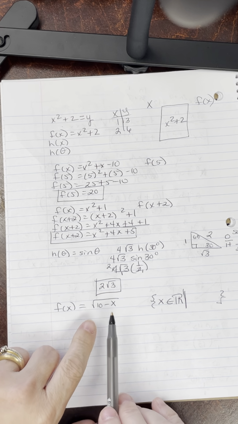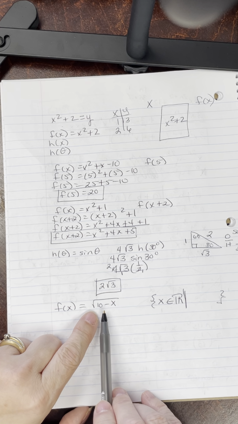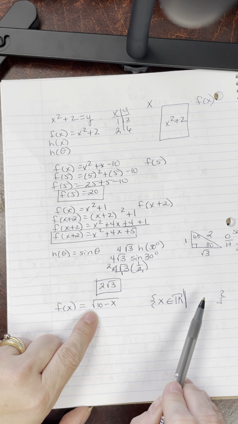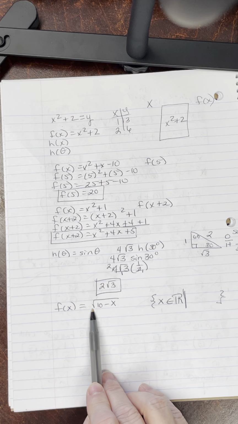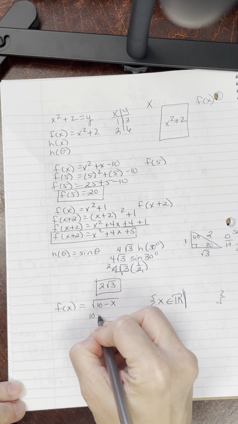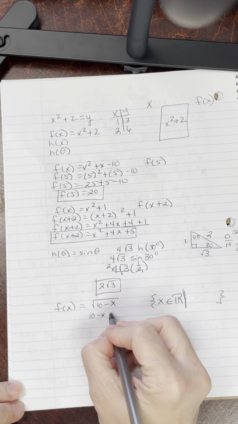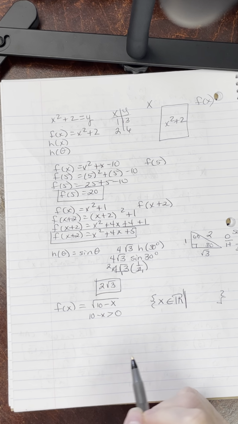Now I have to stop and think. What am I not allowed to get spitting out? Because that will limit what I'm allowed to plug in. Am I supposed to get imaginary numbers with a square root? No, I'm not. So if I get anything that is less than 0, I'm going to get negatives. So I want this 10 minus x concept inside to be greater than 0. And when I solve that, I will then know what kind of x's I'm limited to.